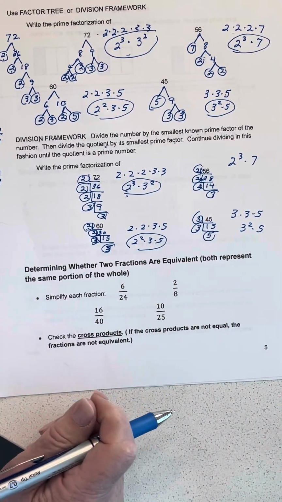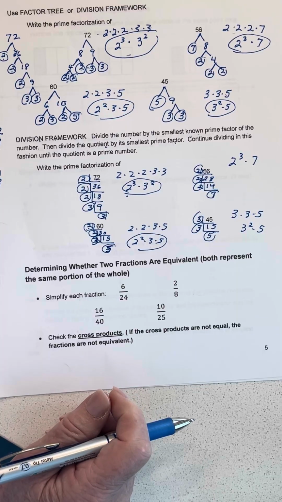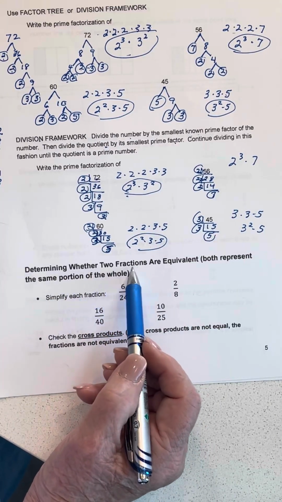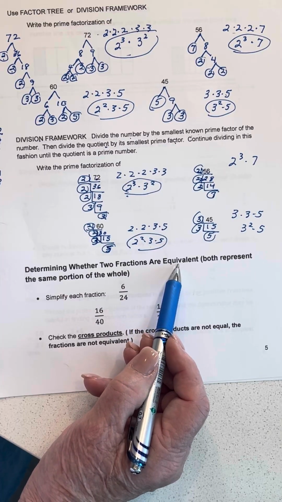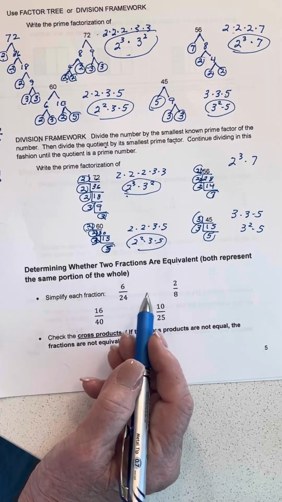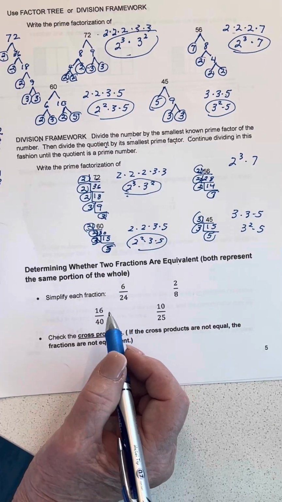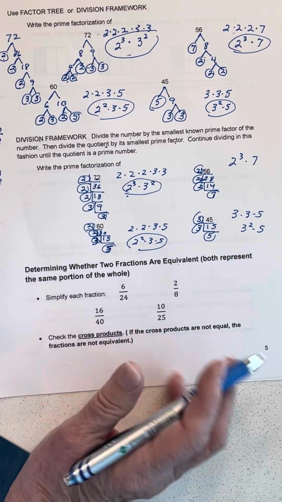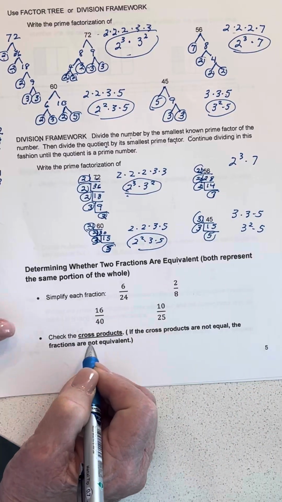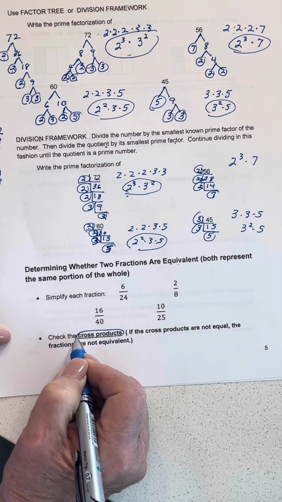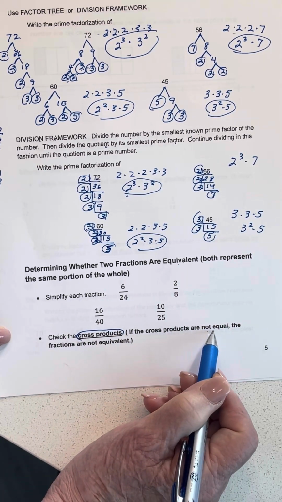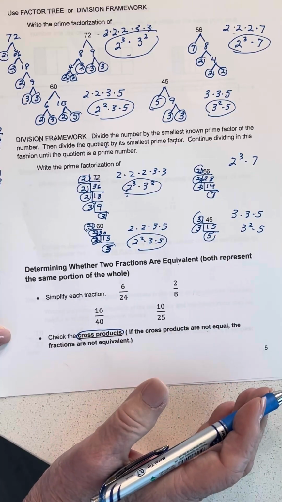Next, we're going to start talking about comparing fractions. Whether they're equivalent or equal, both represent the same portion of the whole. That's what that means. It's just a different name for it. So we're going to talk about simplifying these fractions in a moment. But first, we're going to talk about checking with the cross products. The cross products, if they're not equal, then the fractions are not equivalent.